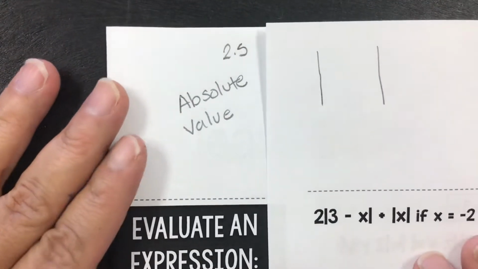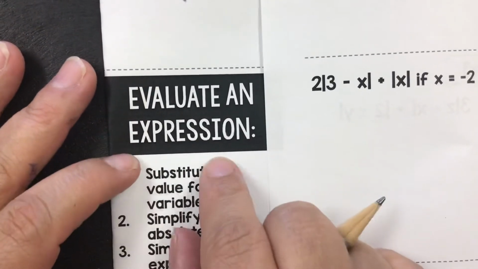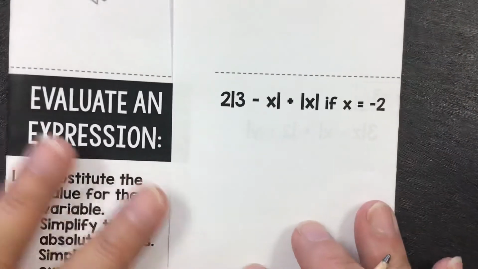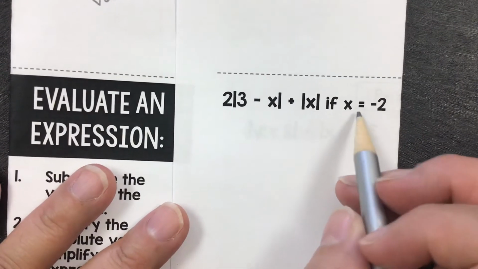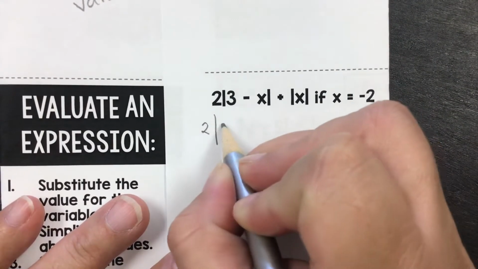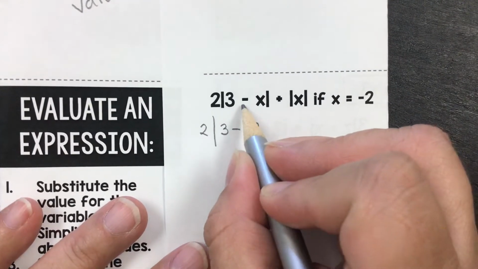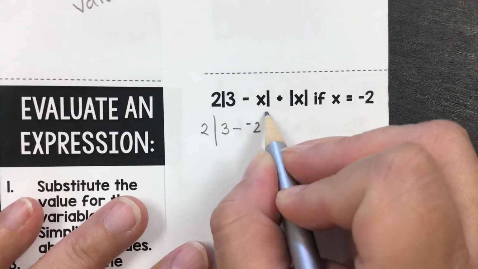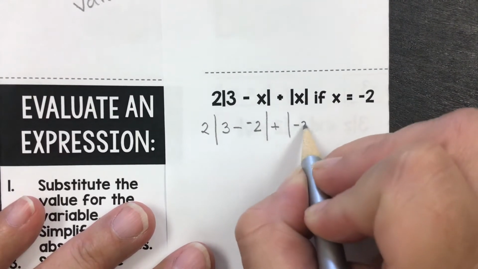Why does that matter? Because of what we're going to do first. It says evaluate the expression. We're going to substitute in a value and then simplify. So how do we do that? We have an expression right here, and it says, if x is equal to -2, what would this be? We're going to plug in the value -2: absolute value of 3 minus -2. So minus was part of the expression, -2 was the value of x, and then the absolute value bar, plus the absolute value of -2.